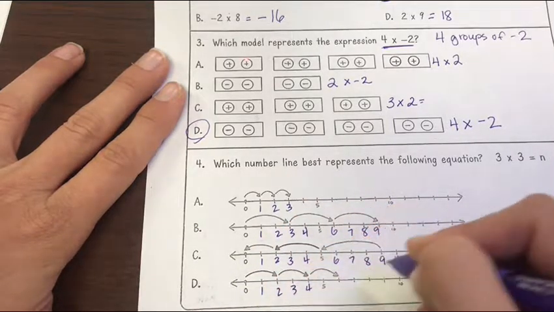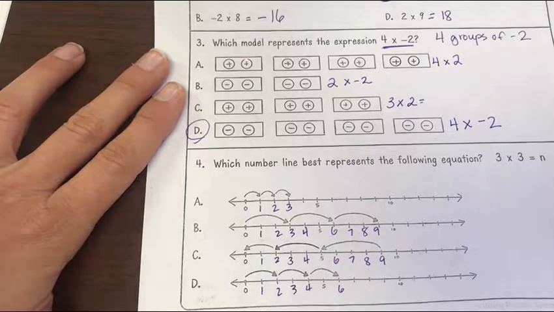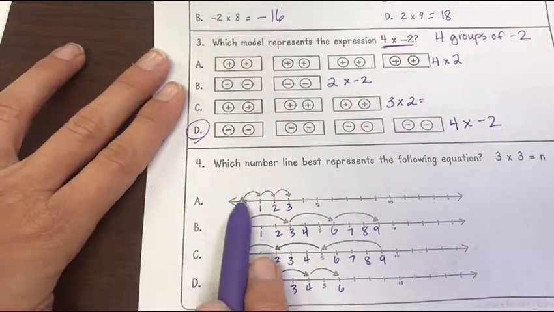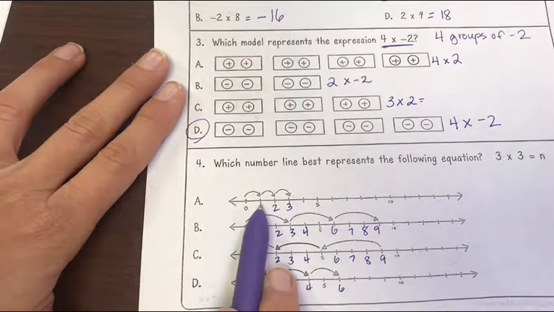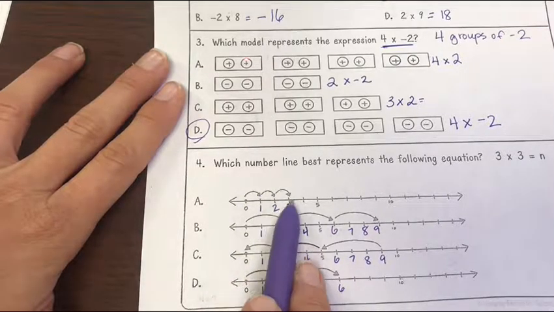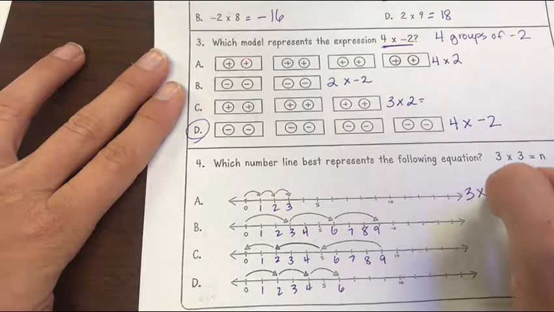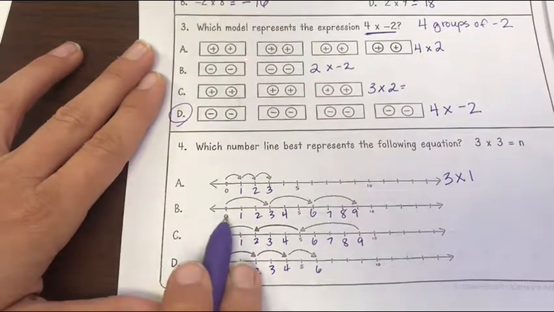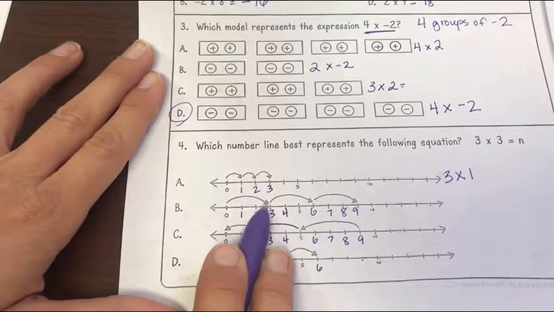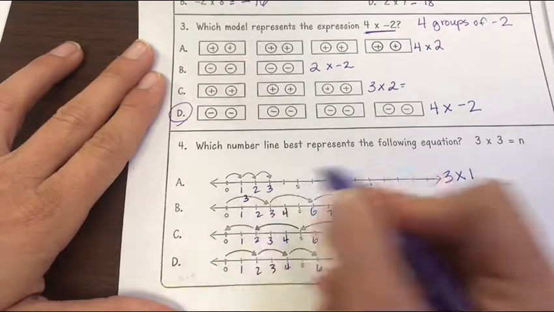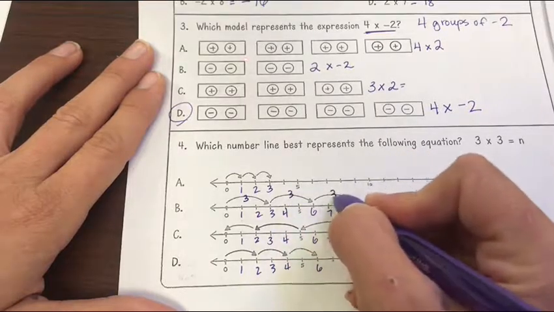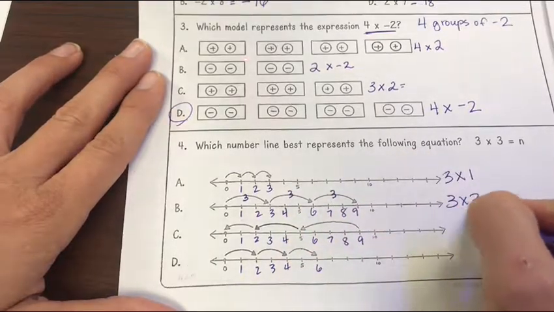So remember, multiplication is all about groups. So we're looking at how they're jumping. So this one is starting at 0, and it's jumping 1, 1, 1. So it's jumping 3 groups of 1. So that's going to show 3 times 1. This is starting at 0, and it's jumping 3 at a time. Okay, so we have 3, 1, 2, 3, 1, 2, 3. So that's going to be 3 groups of 3.